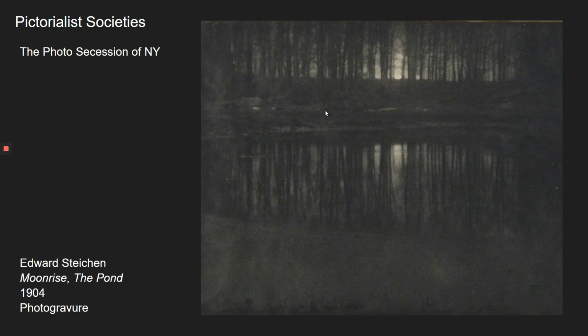You have Steichen, who is always in Stieglitz's shadow, although he contributed massively. Very romantic landscape, right? Very dark, very brooding. The term being chiaroscuro when referring to light and dark, this moonrise.